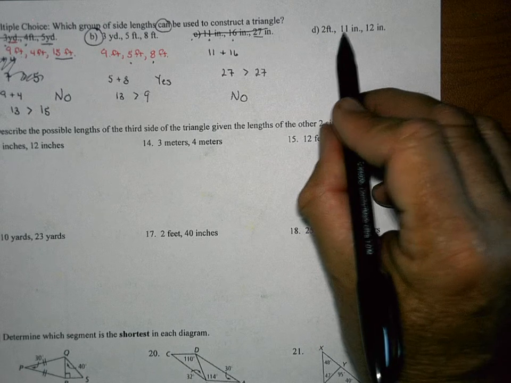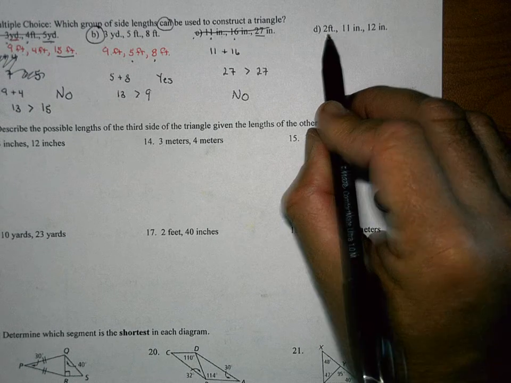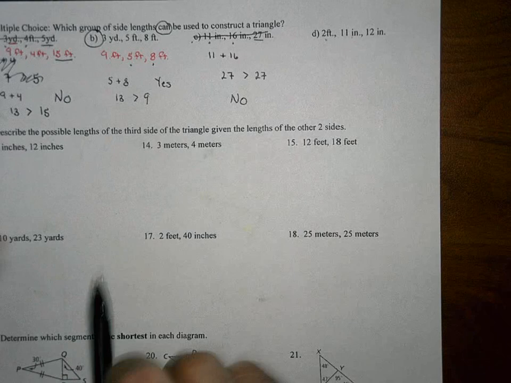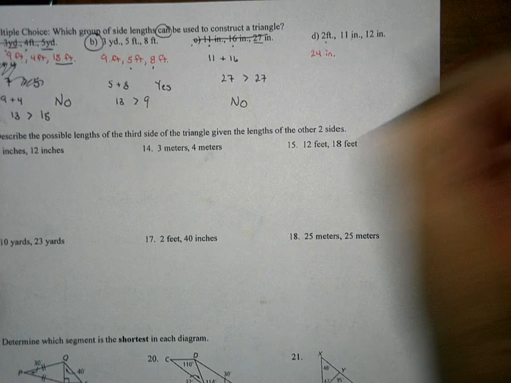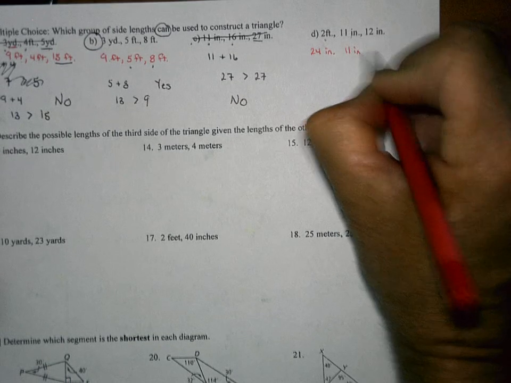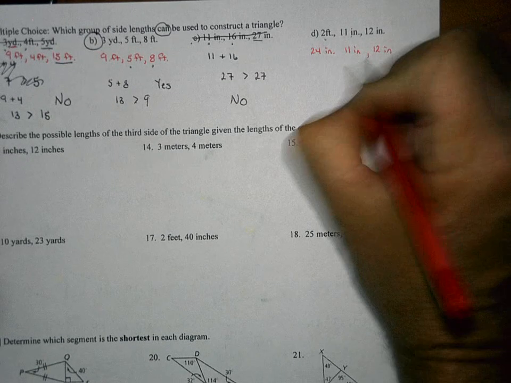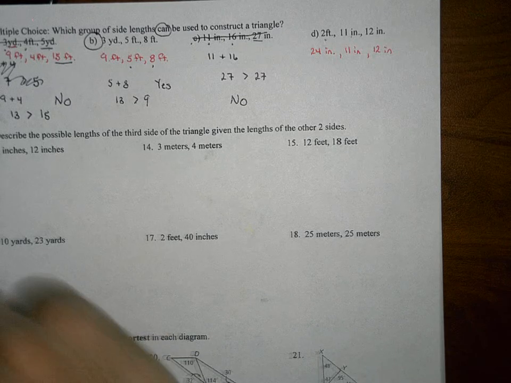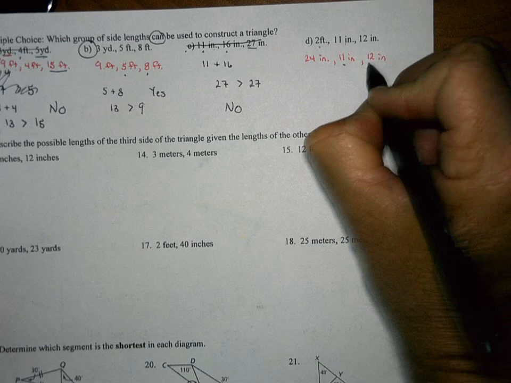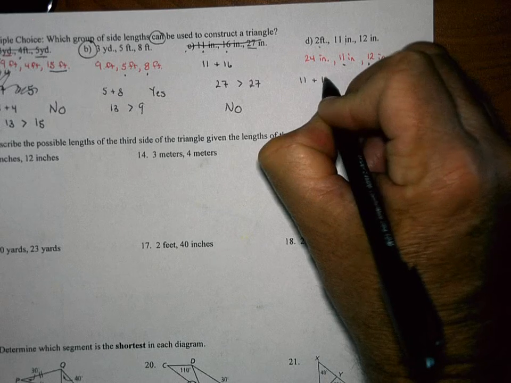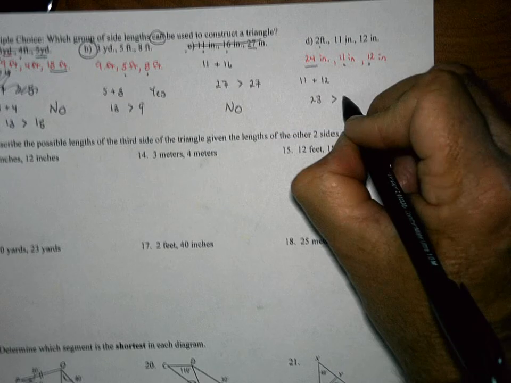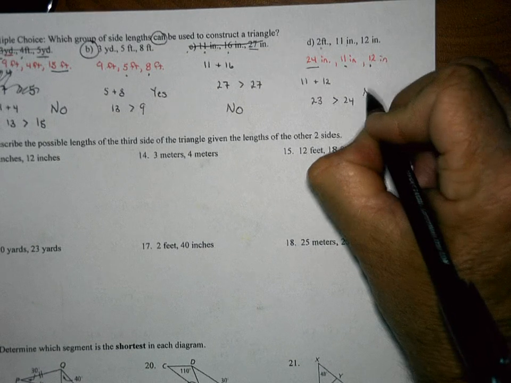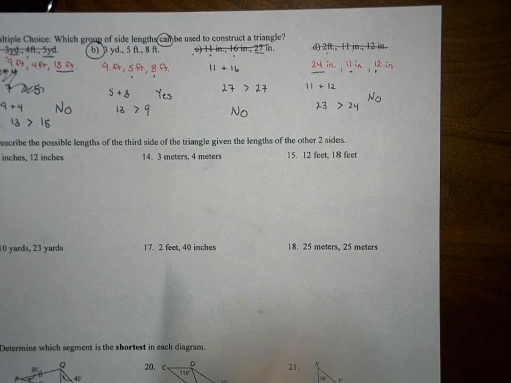Okay, moving on to D. First, we have to convert. So we have 2 feet, and we have 11 inches and 12 inches. So I'm going to convert feet into inches. So that would be 24 inches. And then I have 11 inches, and then I have 12 inches. So let's see if we can construct a triangle out of that. Take the two smallest sides, 11 and 12, add them up. That adds up to 23. And the rule is that has to be greater than the longest side. 23 is not greater than 24, so that is no. So number 12, the answer was B. Okay, there we go.